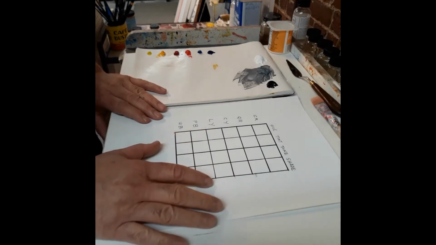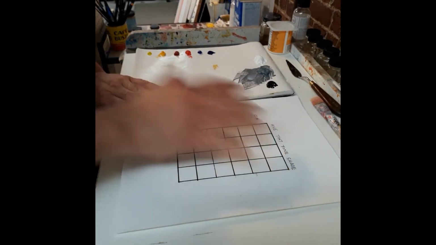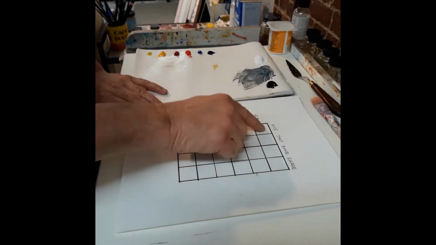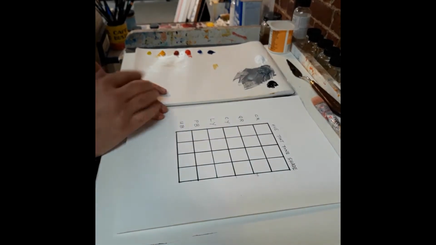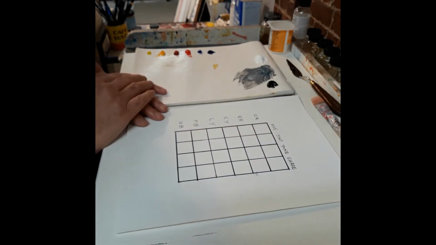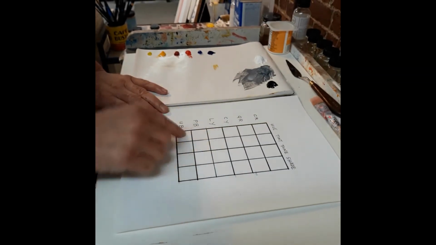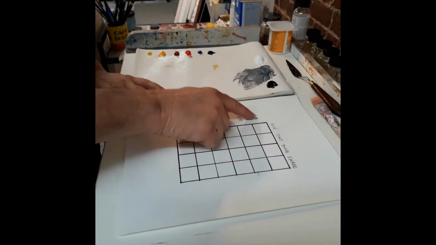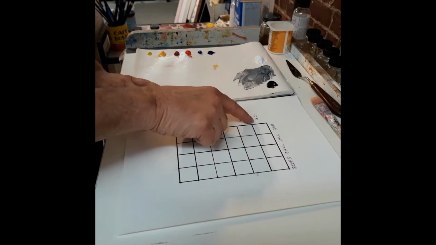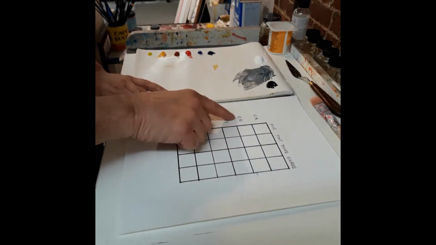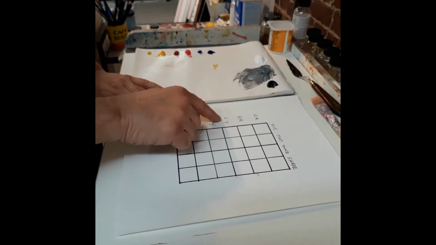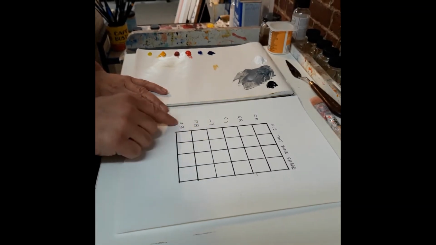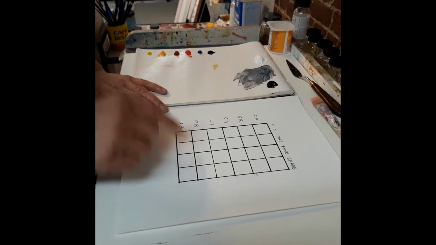So let's begin. First thing you need to do is create the chart, which is very simple. One-inch squares, four across and six down. So four columns, six rows, so it's four by six. The top row is going to be your cadmium red, CR, quinacridone red for the second row, cadmium yellow, lemon yellow, phthalo blue, the warm blue, and finally ultramarine blue, which is a cool blue.